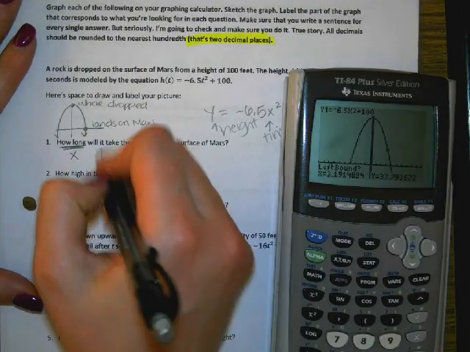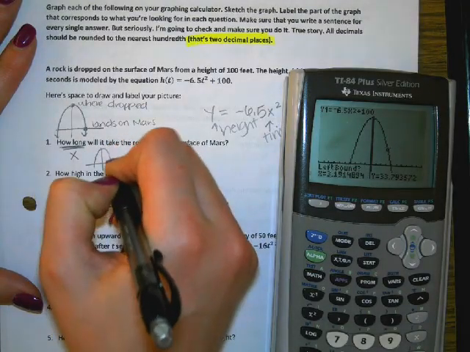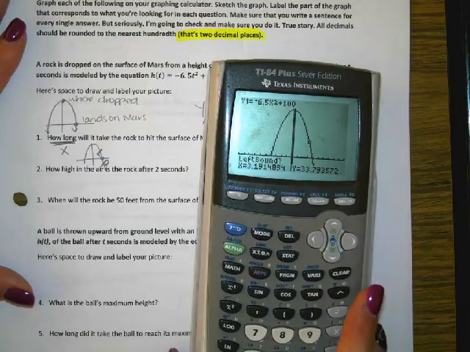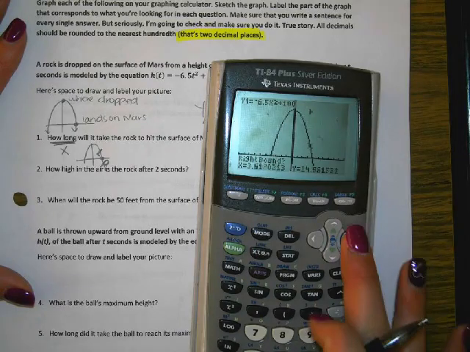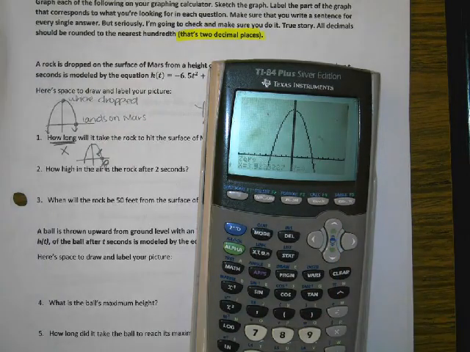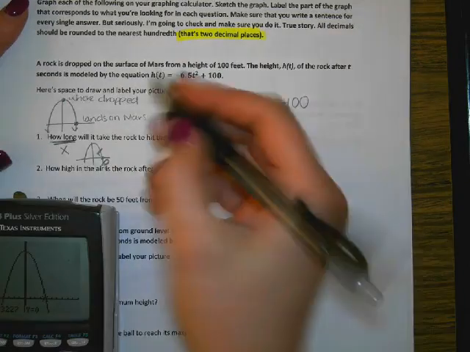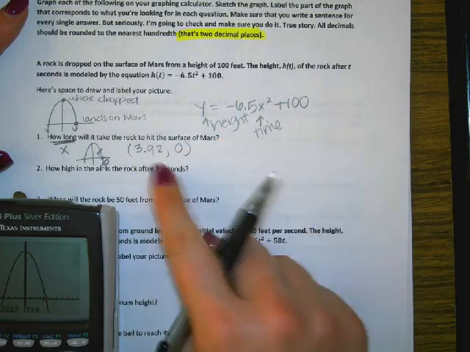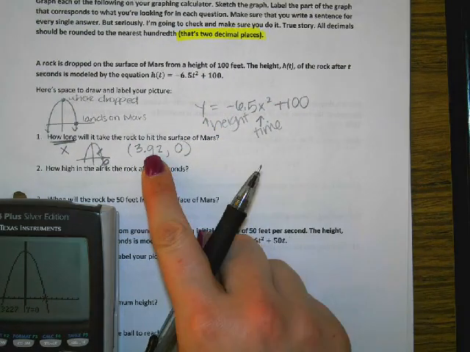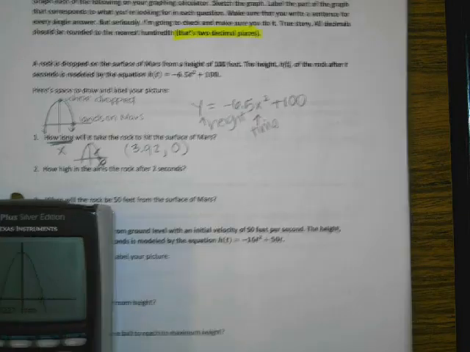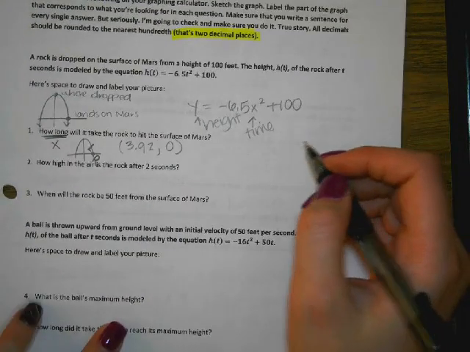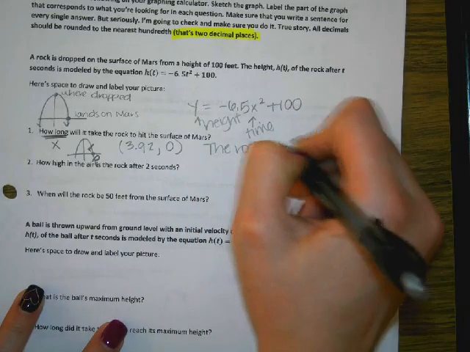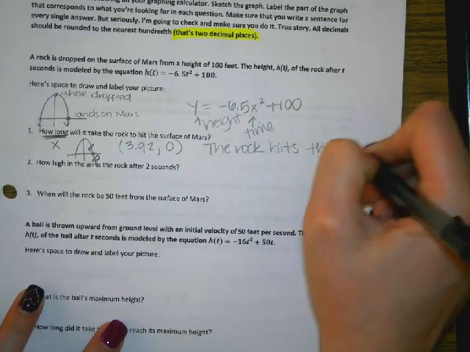And when we do the x-intercept, there it is. We're going to do left bound here and right bound down there. So there's my left bound. And this time they're only asking for 2 decimals, so please only write 2. And what should I write for my sentence? The rock hits the surface of Mars at about 3.92 seconds.